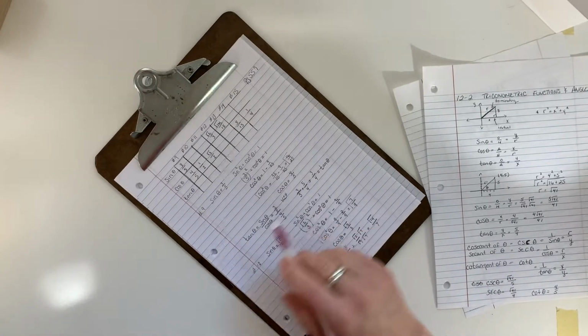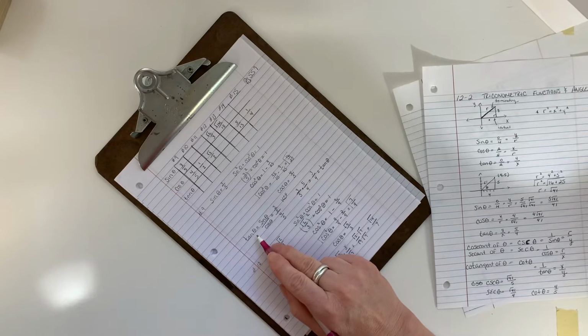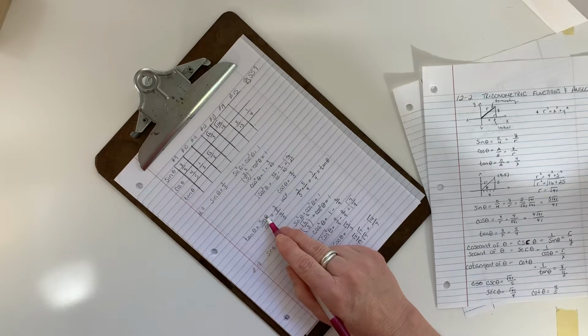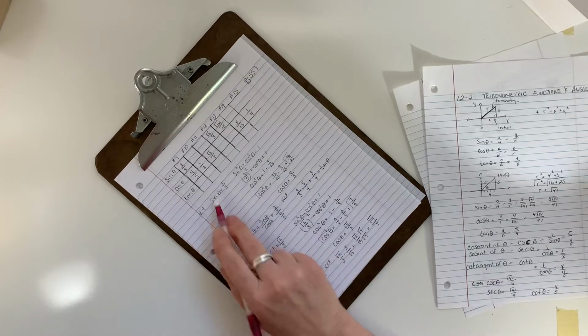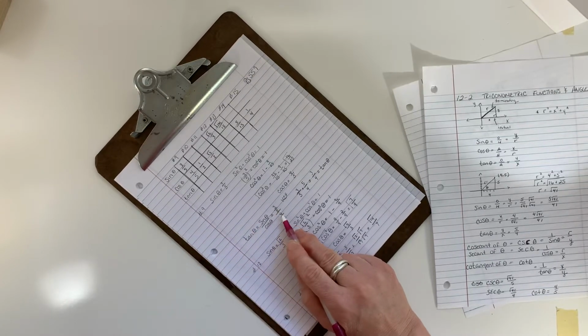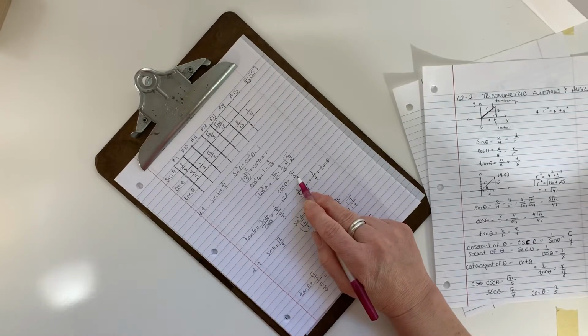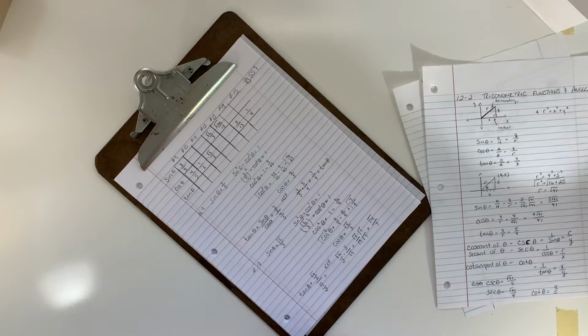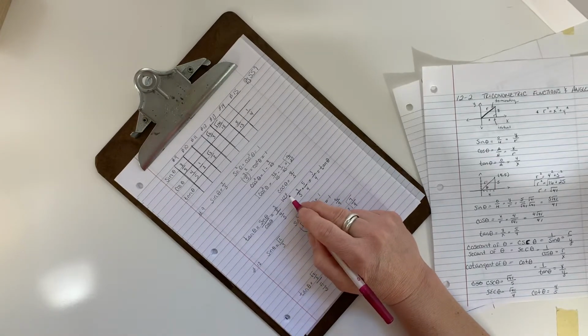All right, so we go back to our trig identities and remember that the tan of theta is equal to the sine of theta over the cosine of theta. So we know that the sine of theta is 3 over 5, over the cosine of theta, which we just found, which is 4 over 5.